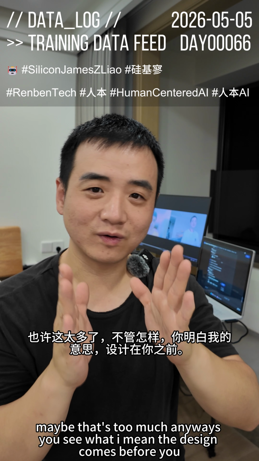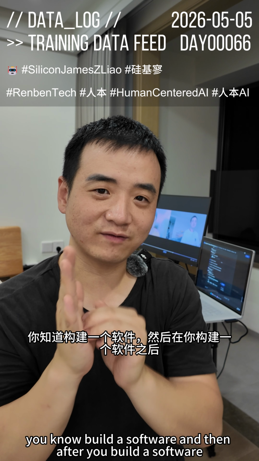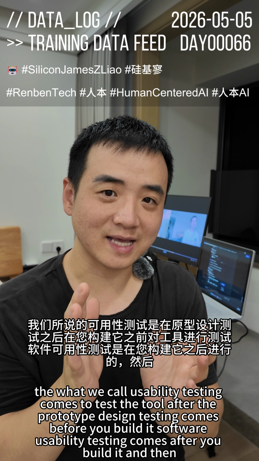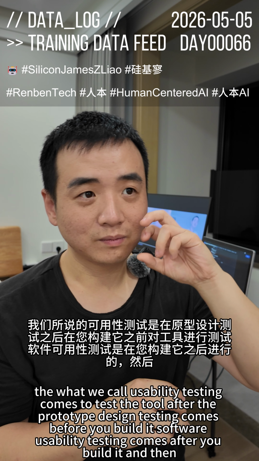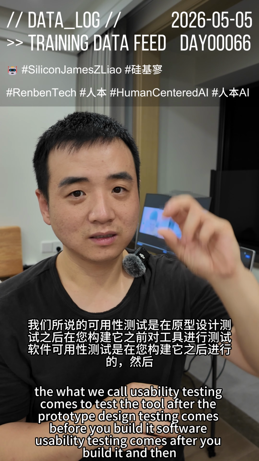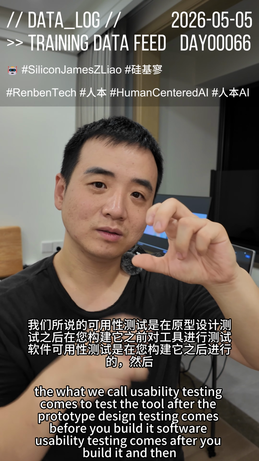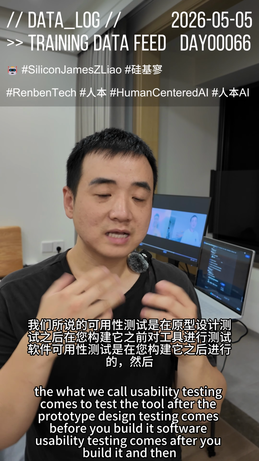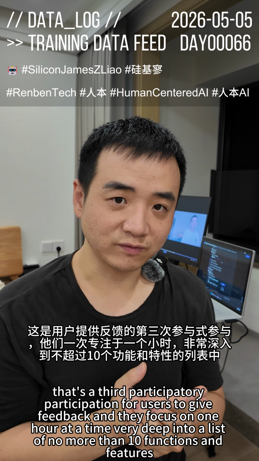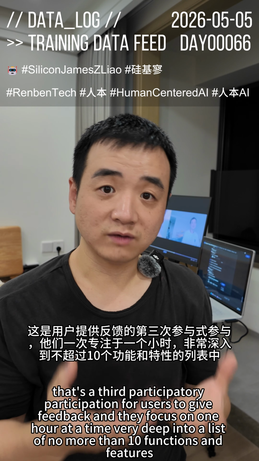The design comes before you build the software, and then after you build the software, what we call usability testing comes to test the tool. The prototype design testing comes before you build it. Software usability testing comes after you build it. And that's the third participation for users to give feedback.